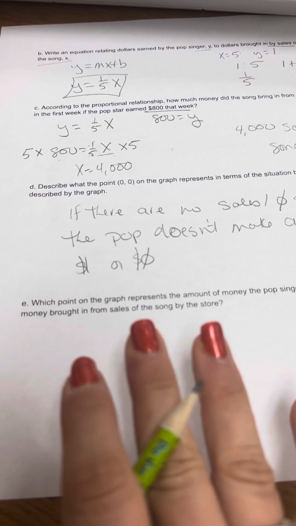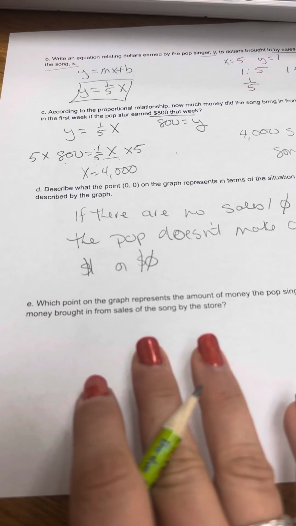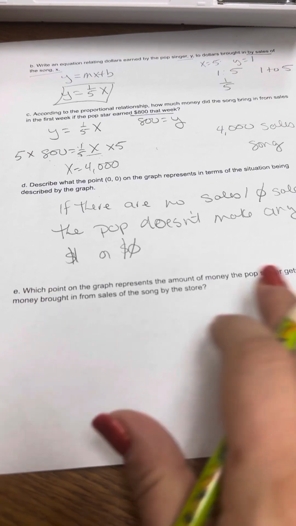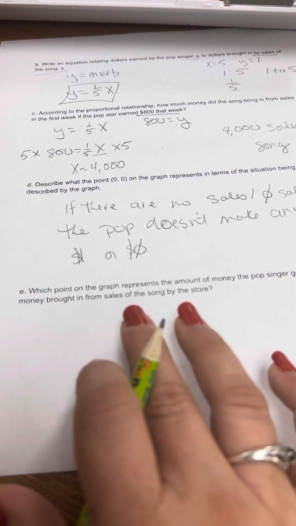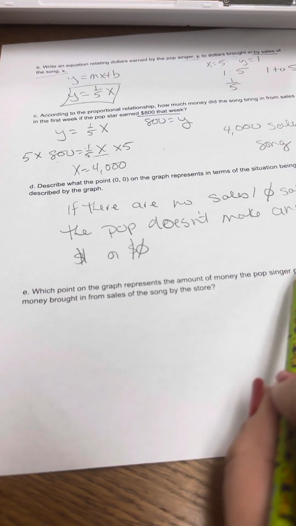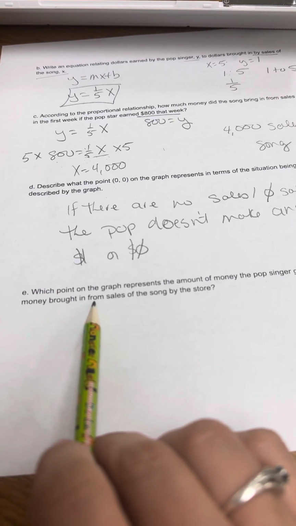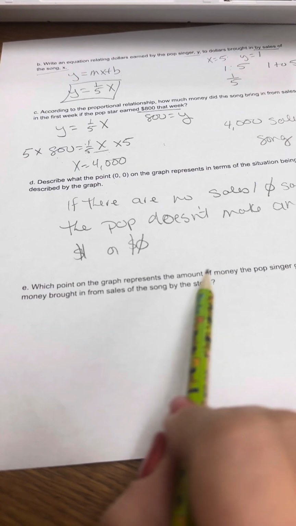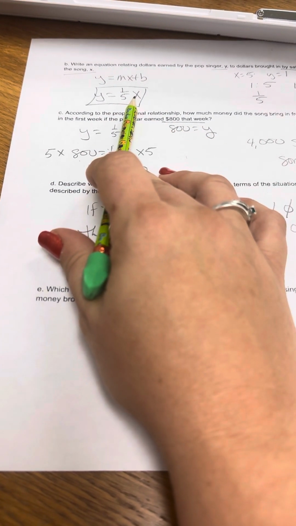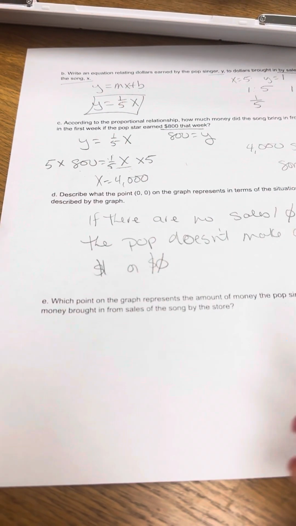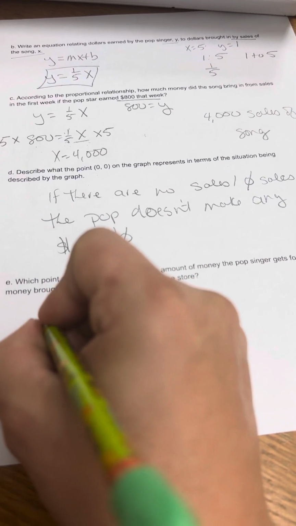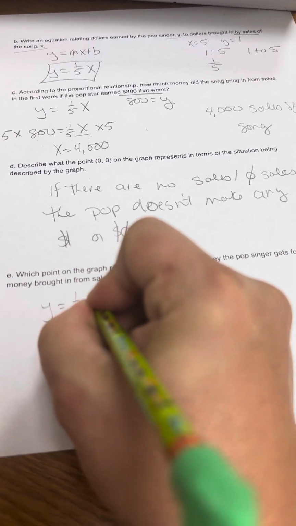Okay. So now, last question. Which point on the graph represents the amount of money the pop singer gets for $1 in money brought in from sales of the song by the store? So essentially, we are just replacing this again into this equation to figure out our total value. So in this case, we're going to do 1/5 X.